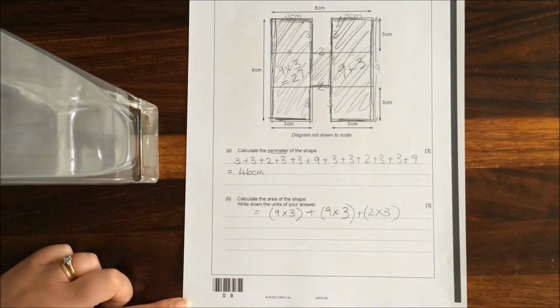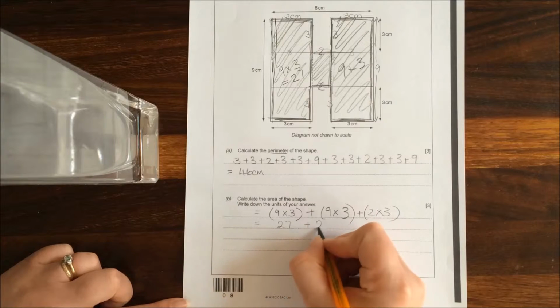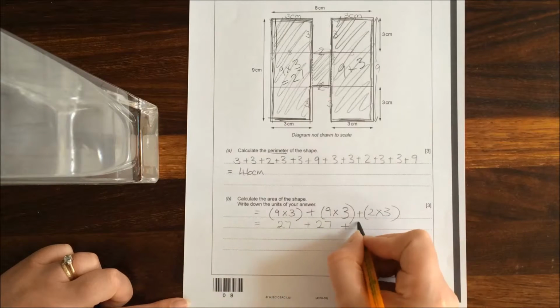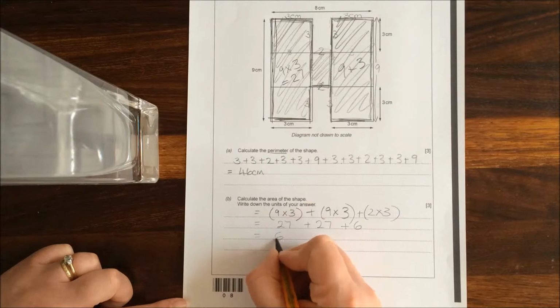So that would give me the total area of the shape. So if I work this out, 9 3s are 27, and another 27, and 2 3s are 6. 27 and 27 is 54, add 6 is 60.